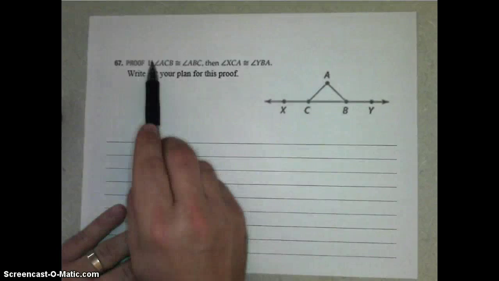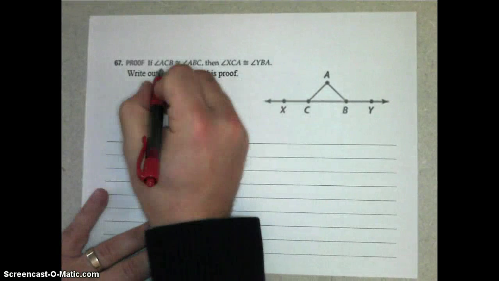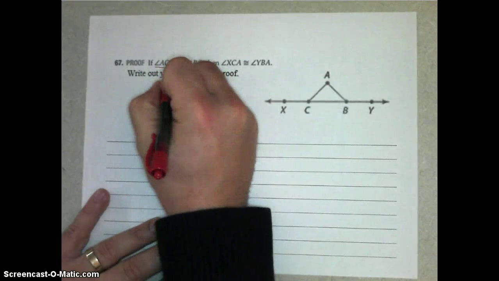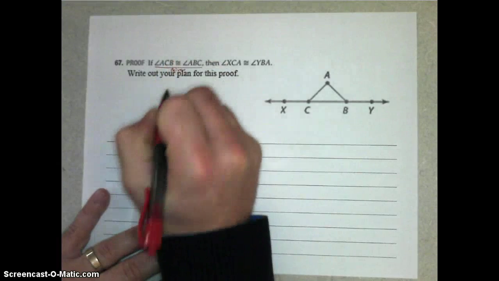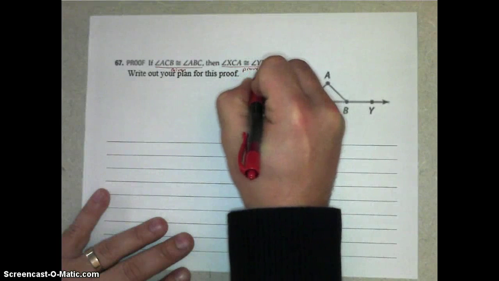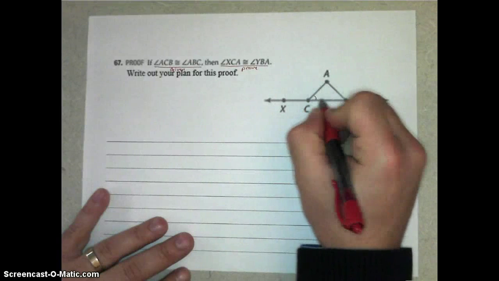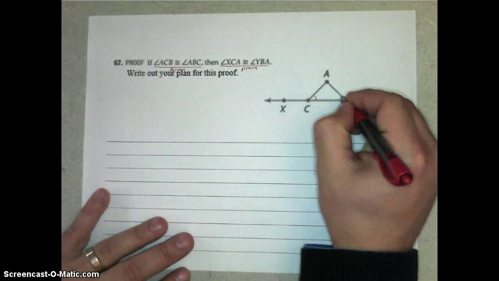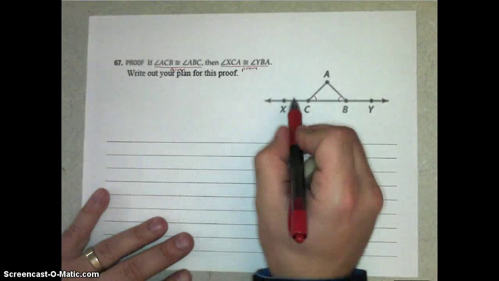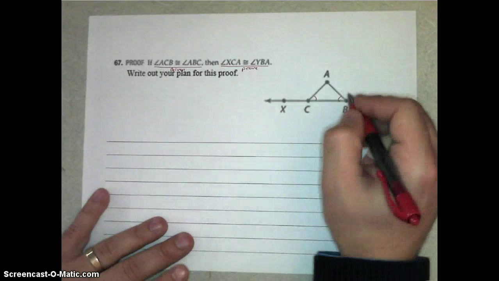So here's what we want to look at. We are given this information. I'm going to underline the given and what you're supposed to prove. This is the given information. It's the hypothesis. We want to prove the conclusion. So we're given that ACB is congruent to ABC. We want to prove that these exterior angles are congruent. And so we're going to do that.